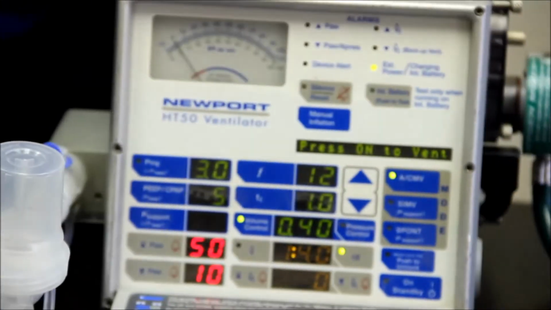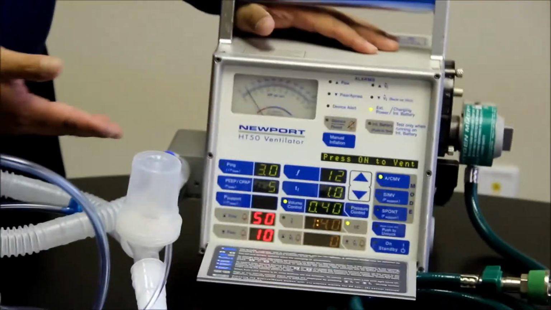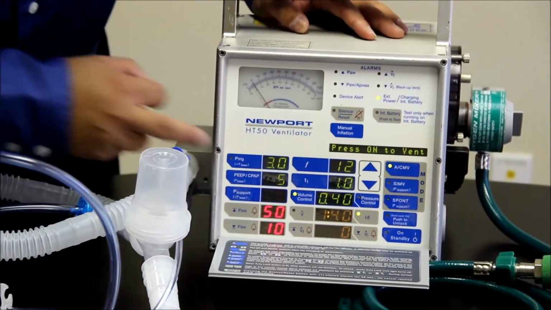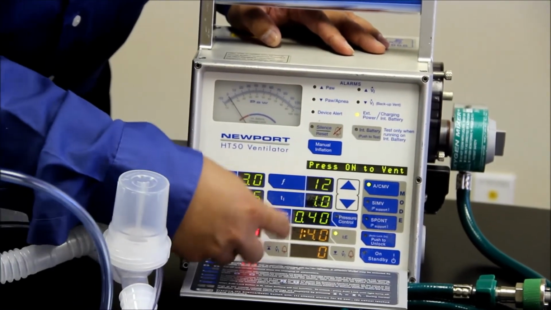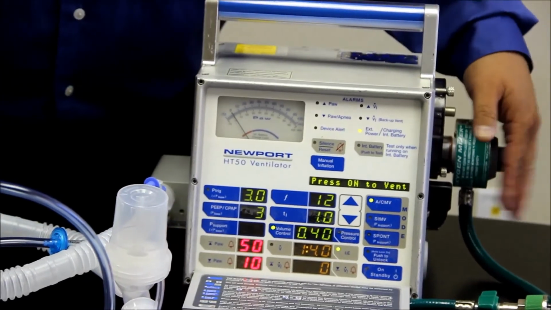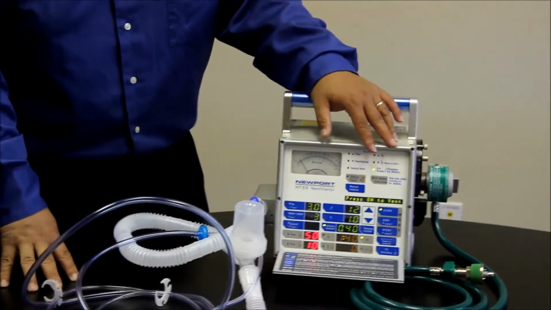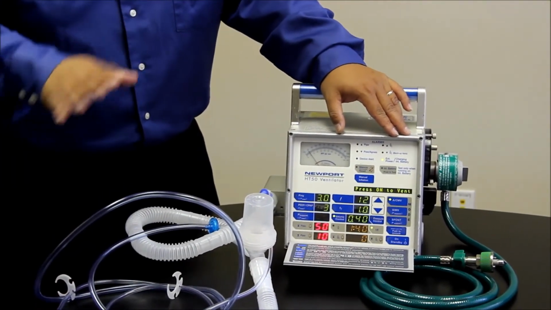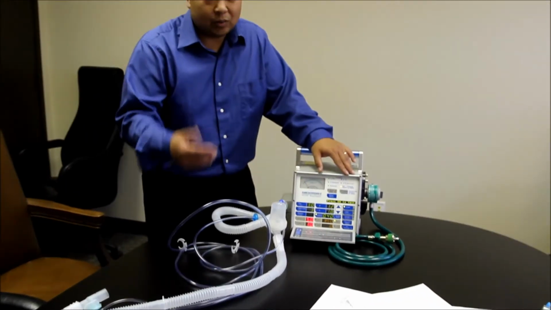So now that you have that, you have the patient on AC, respiratory rate of 12, tidal volume of 400, PEEP of 3, and an FiO2 of 30%. So this is what a typical volume ventilator rate would be. And the patient will be totally vented by us 100%.